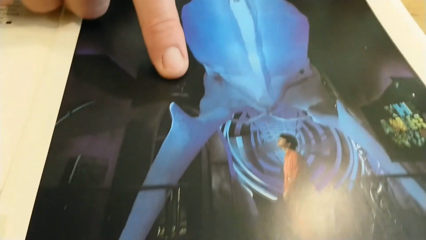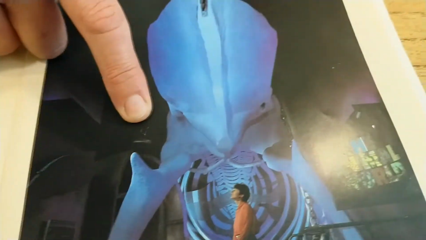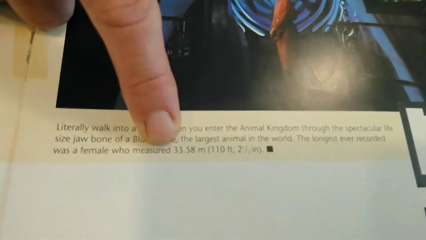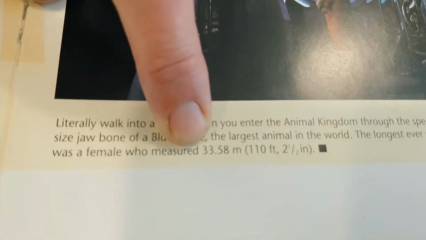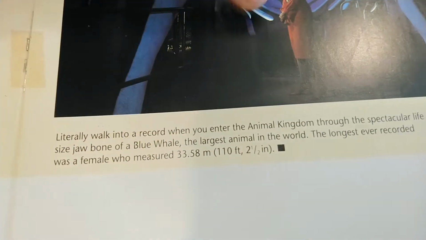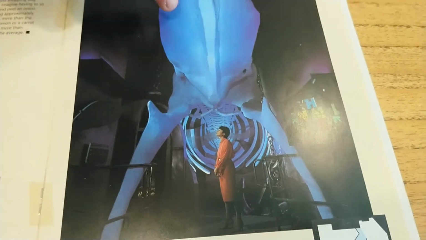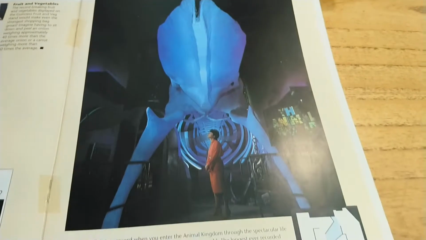This is the biggest jawbone of a whale. It measured 33 meters, 58 centimeters. Can you see a person standing under the jawbone? And look at Miss Estela here. The picture is a bit dark, but can you see me? Can you see how big this bone is?